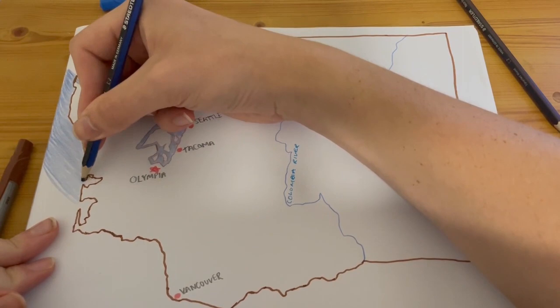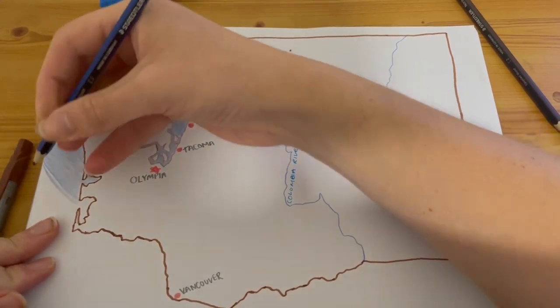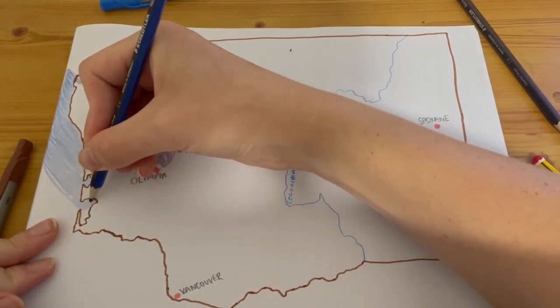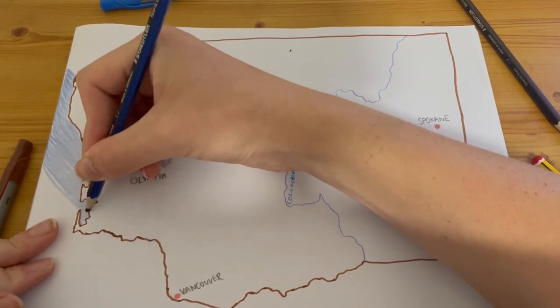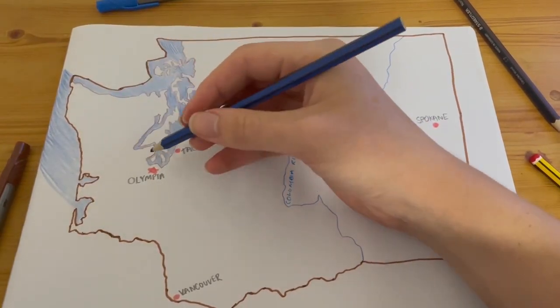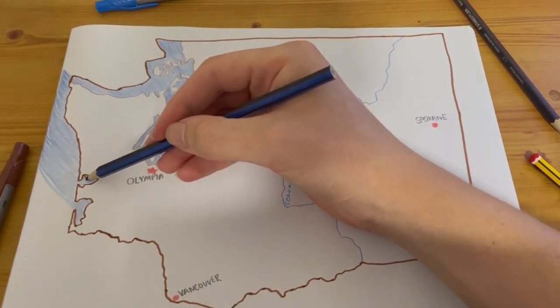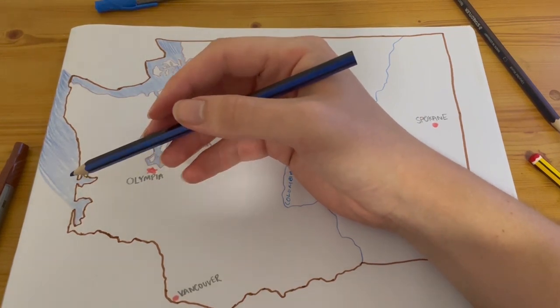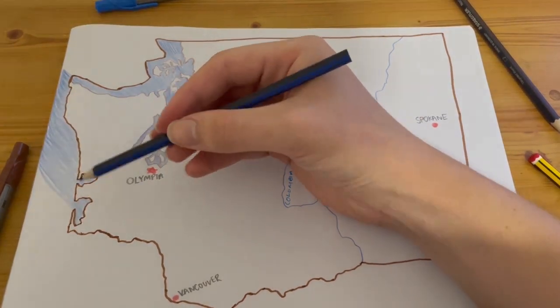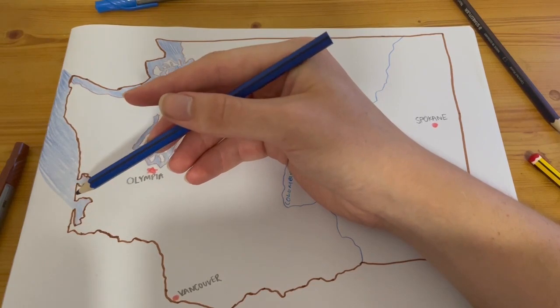And it obviously comes in here and in here. I'm not going to write it because of space, but we have this little one here is called Gray's Harbour. And then this slightly larger one here is called Willapa Bay.